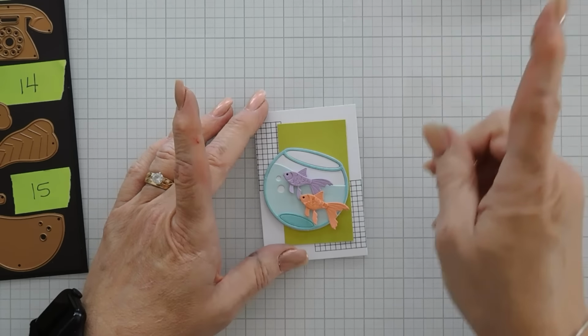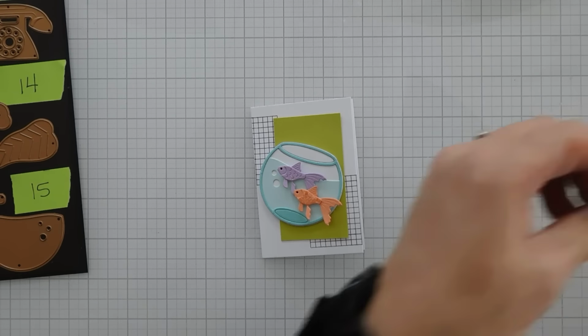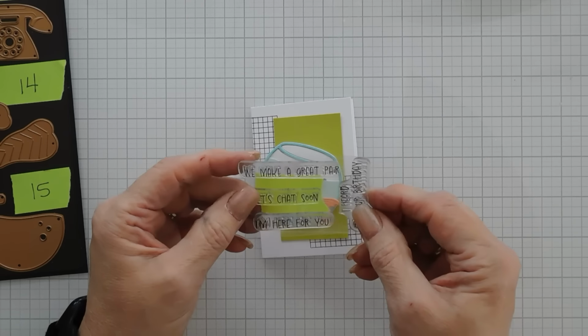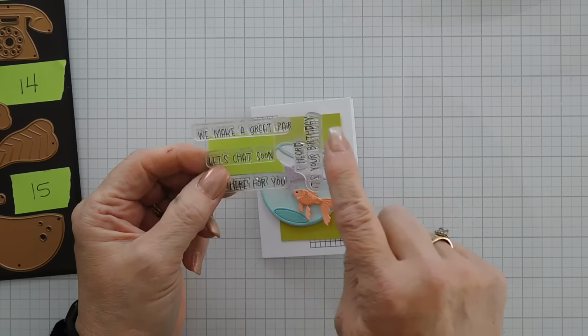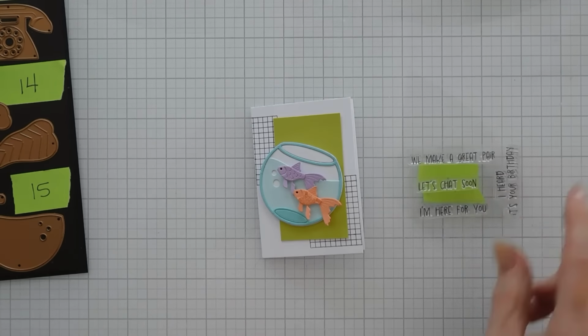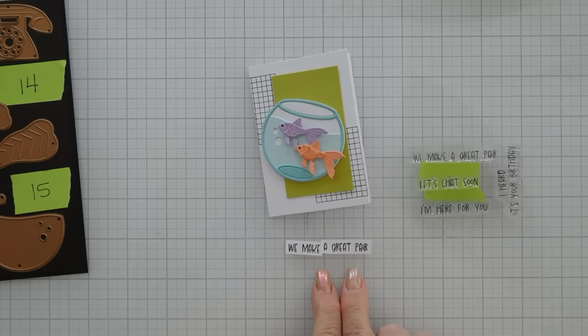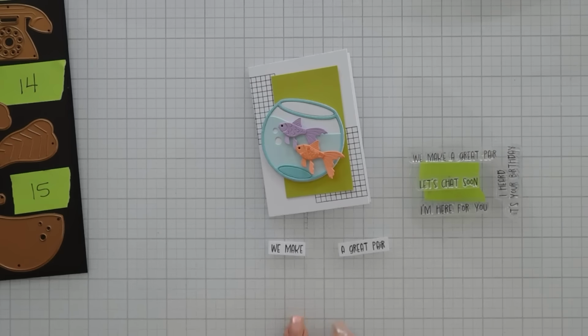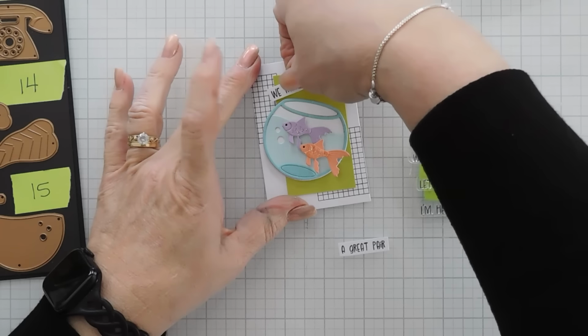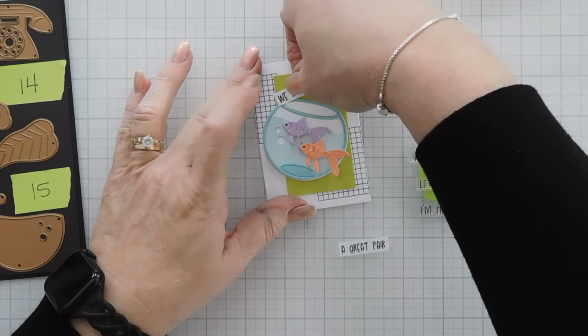Okay, and then for my greeting, we're going to take our window 11 stamp set. And I thought this would be a great card to put, "We make a great pair." I stamped it on some white cardstock, and I trimmed it into 2 pieces. I did put foam tape behind them, and we are going to add them playful and wonky.